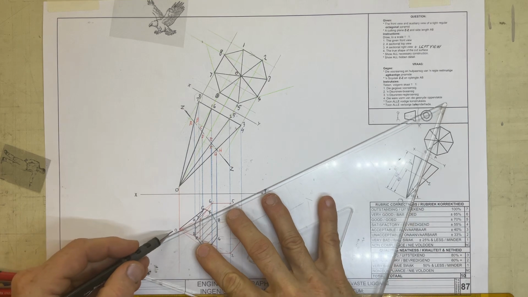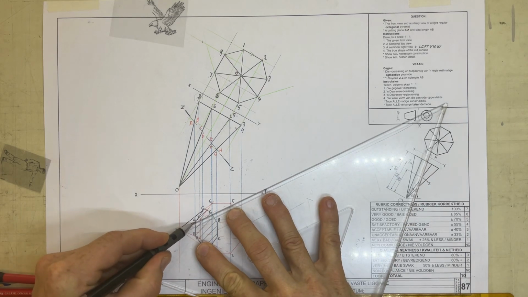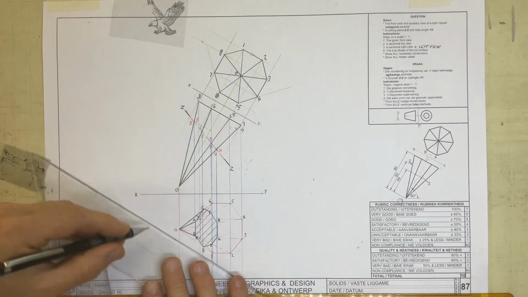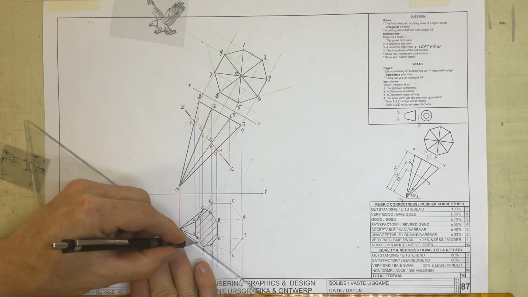a nice dark line there, a nice dark line going up to A, a nice dark line going up to B over here, a nice dark line going up to D over there.